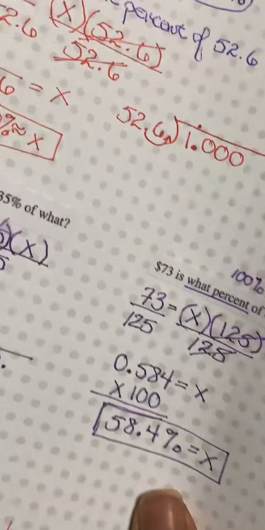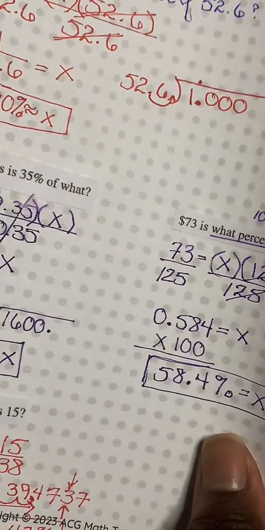Let me see. I guess you have a fraction of a percent. It's been a while. Yep, you can have a fraction of a percent. Yes, you can.